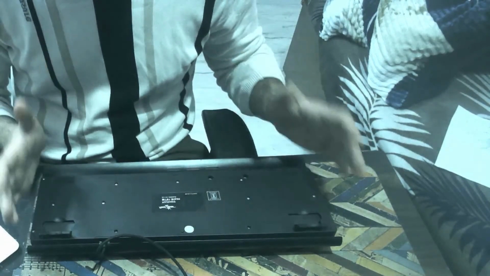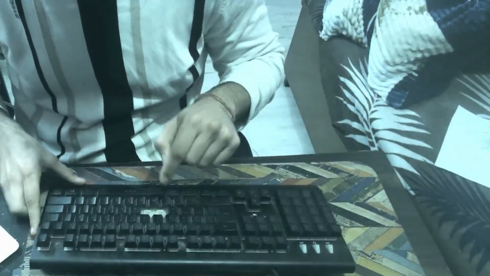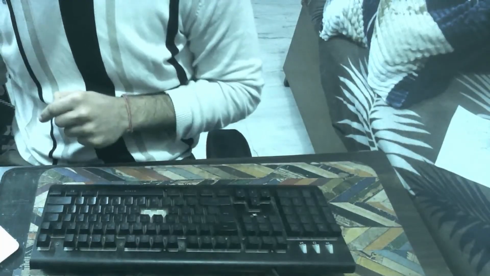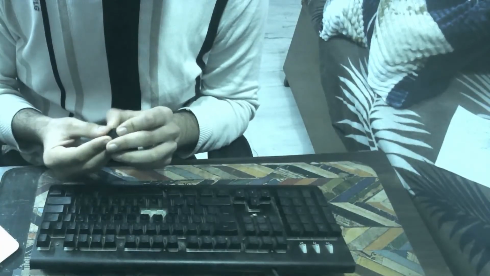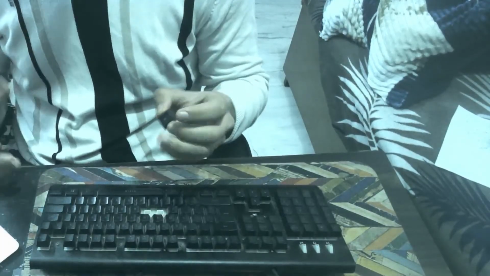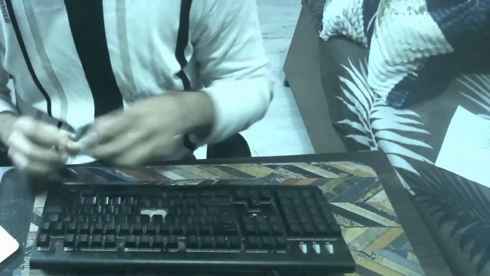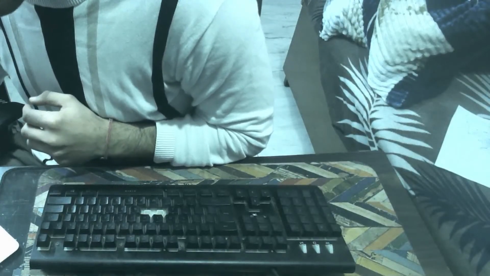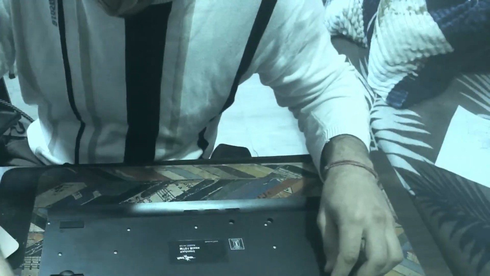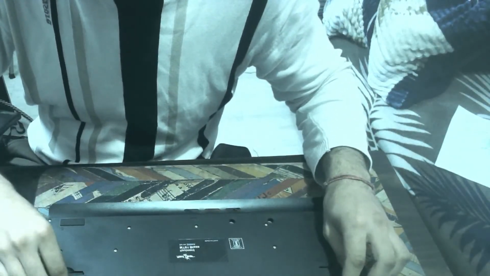So this is the keyboard and what happened is this key, the K key, stopped working. I just kept pressing on it and there is no sign of K logging on the screen, which is why I had to repair it. And I have no idea how I'm gonna do that. So that's one thing. Maybe we'll just figure it out.